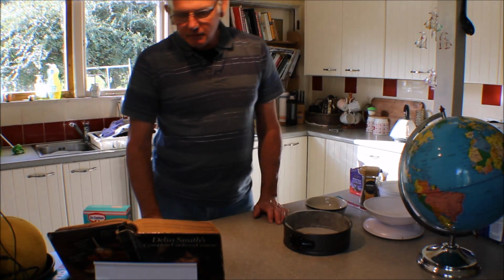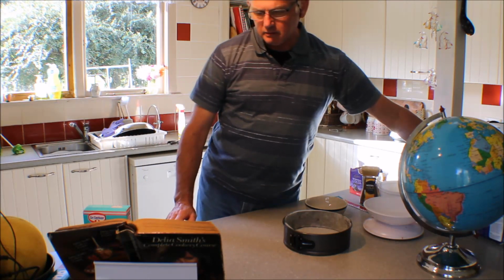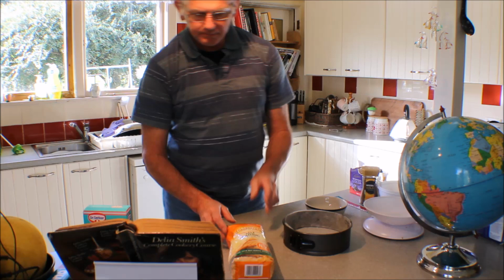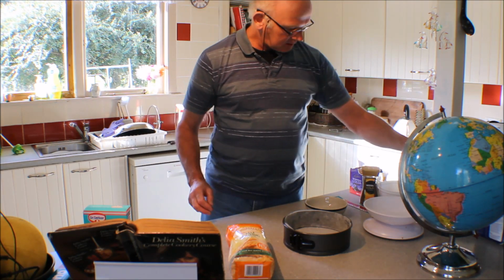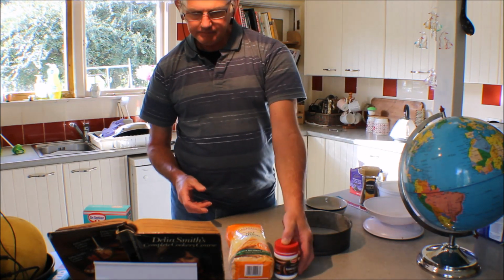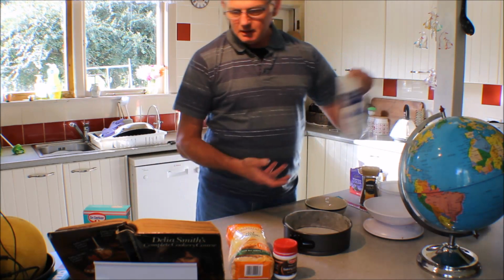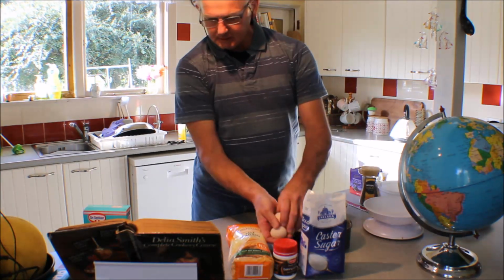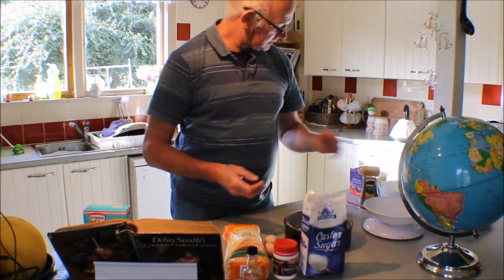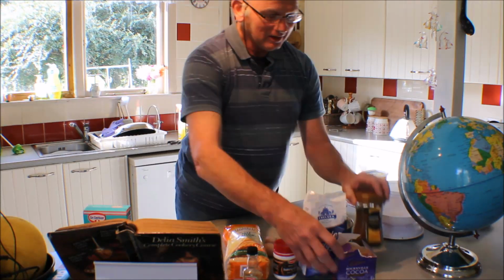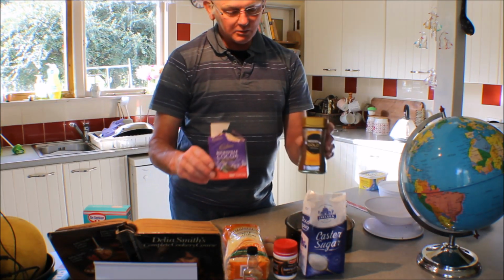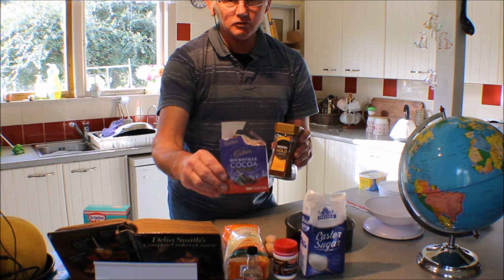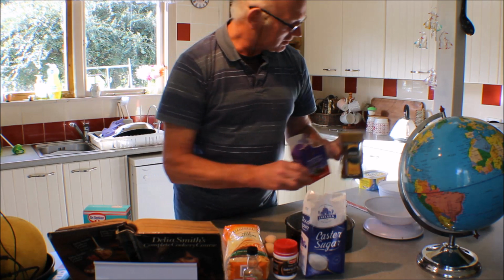So, reading the recipe for this cake, what it says is it needs 110 grams of self-raising flour, a teaspoon of baking powder, 110 grams of caster sugar. The cake is actually made with my different layers. I'm going to make some as coffee and some as chocolate, and I think that'll make a nice mocha cake.